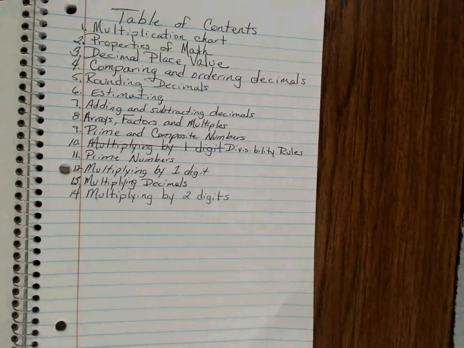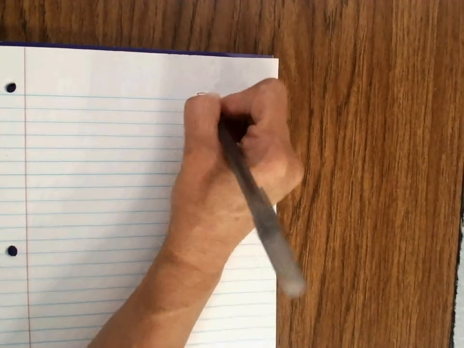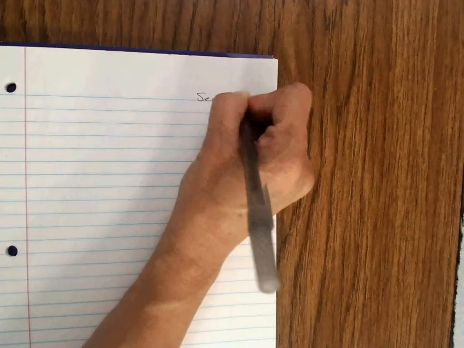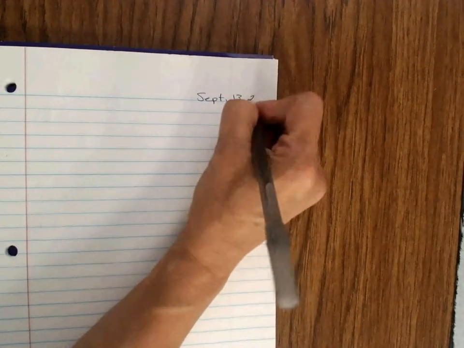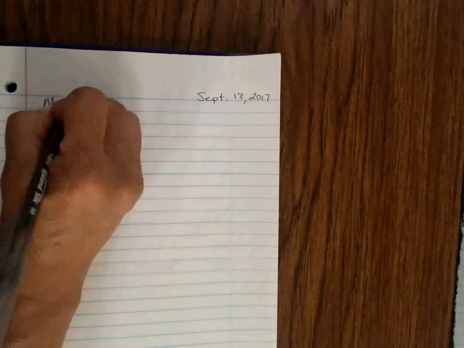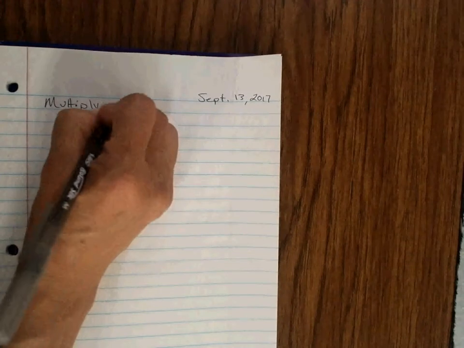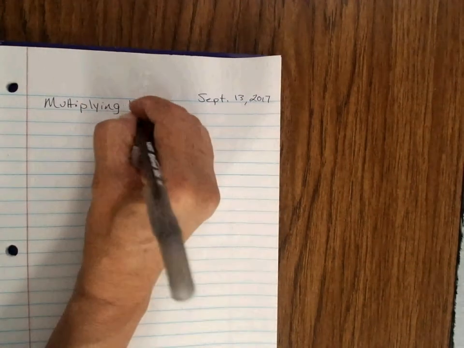Okay, so flipping to the next available page in our journal. This will be for September the 13th, 2017. Multiplying by 2 digits.